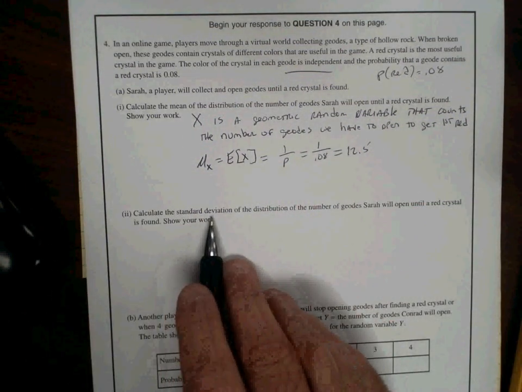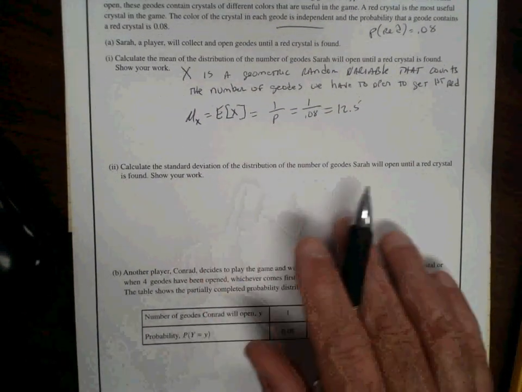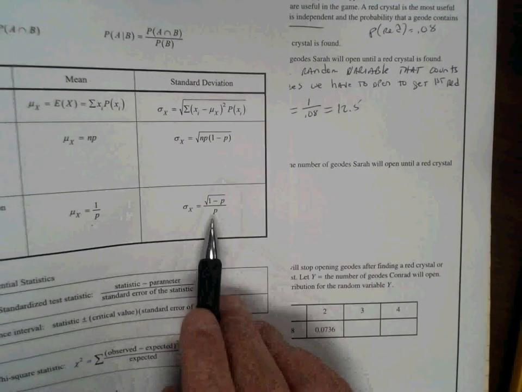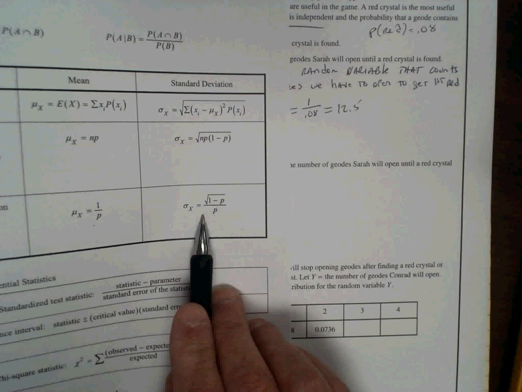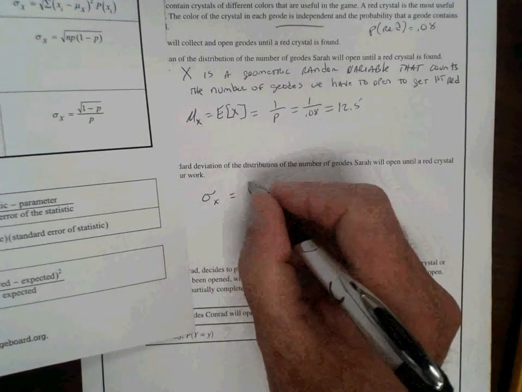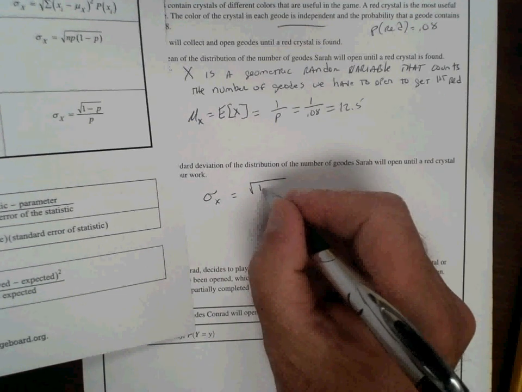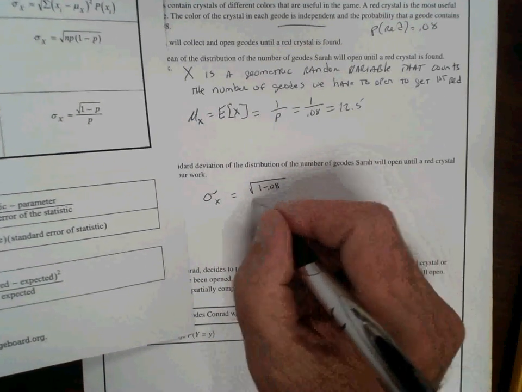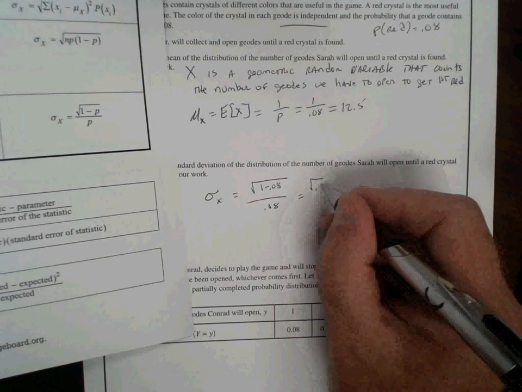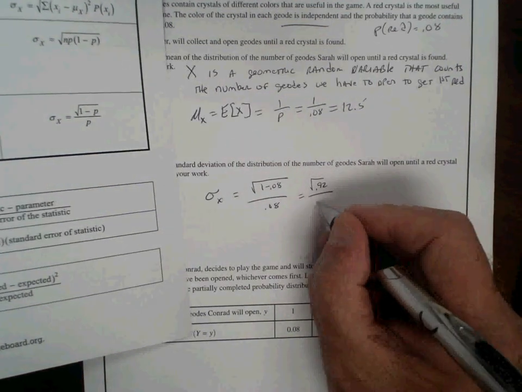Calculate the standard deviation of the distribution of the number of geodes Sarah will open until a red crystal is found. Show your work. There again, we have the standard deviation of a geometric random variable x. So the standard deviation of x is the square root of (1 minus 0.08) over 0.08. So that's the square root of 0.92 over 0.08.